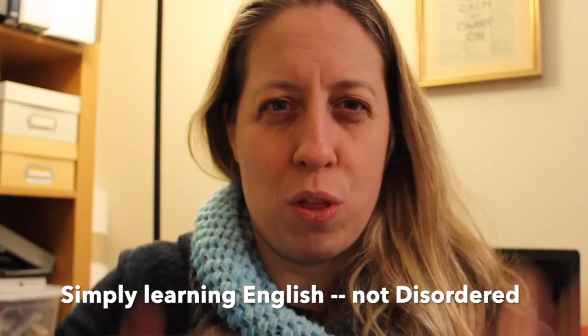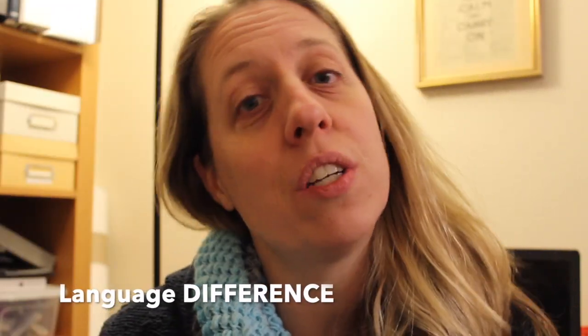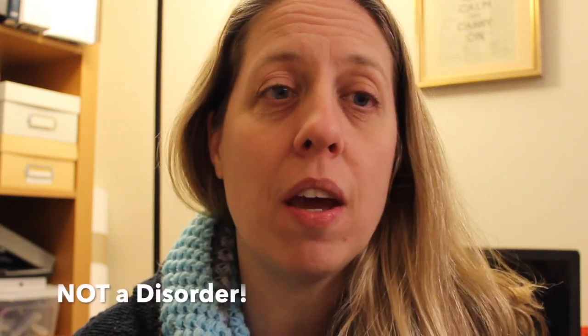So if you think about it with a bilingual student, there are two columns, one for each language, and you would say that those skills are there in Spanish, they're absent in English. And that would be called a language difference. It would not be a disorder, and that would be a real travesty to label that child as speech and language disordered when they're just learning English.